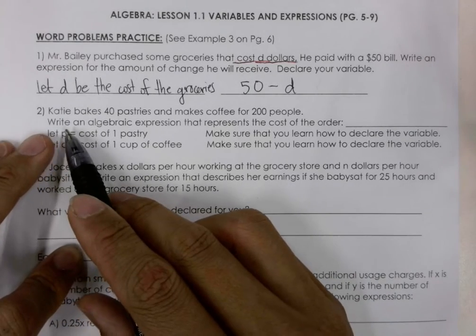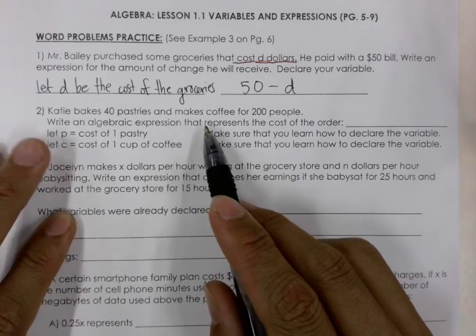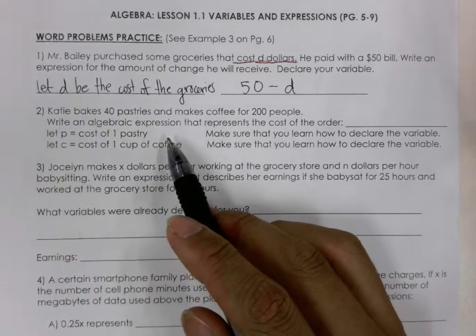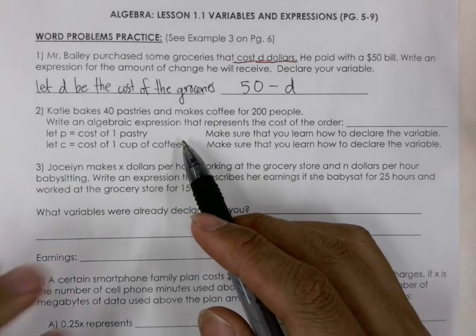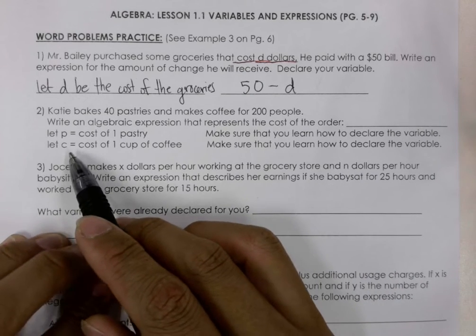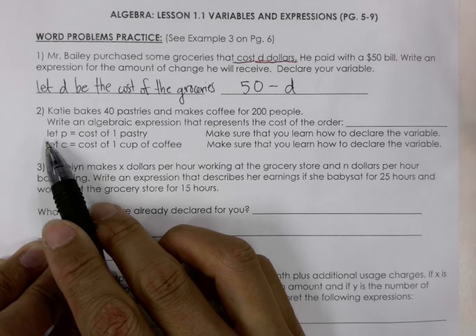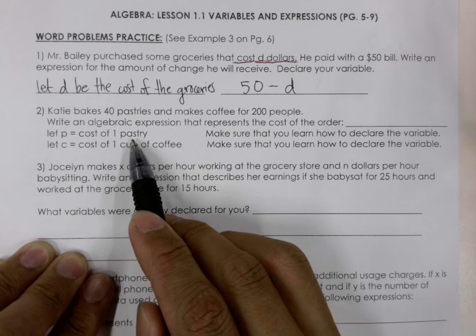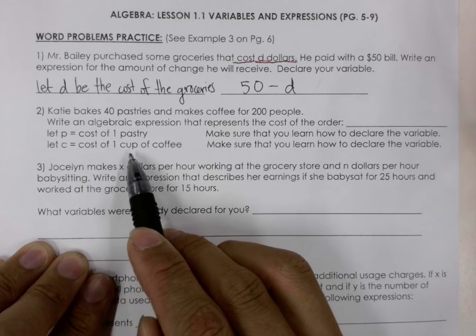Let's move on to number 2. Katie bakes 40 pastries and makes coffee for 200 people. Write an algebraic expression that represents the cost of the order. You can see here that they have declared the variables for us. Let P be the cost of one pastry. Let C be the cost of 1 cup of coffee.